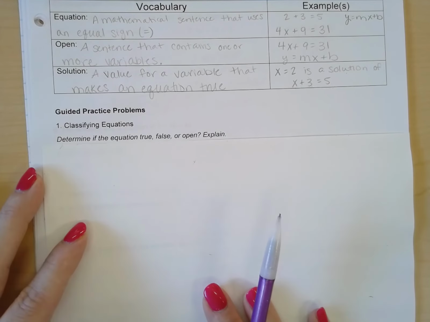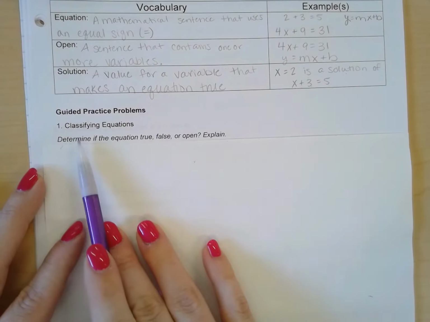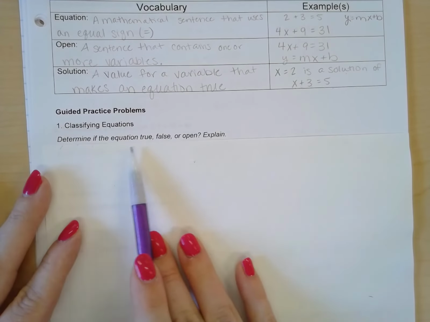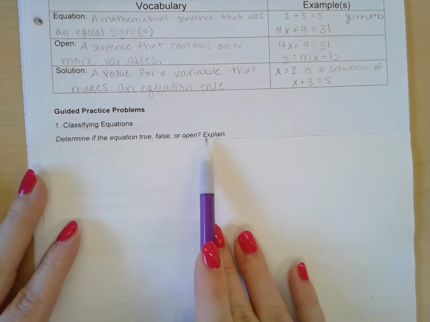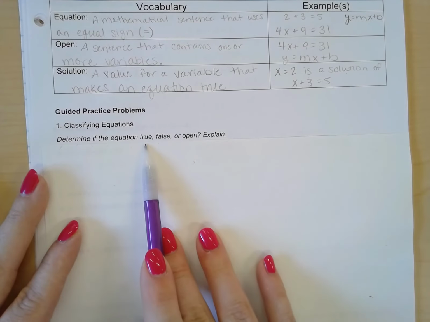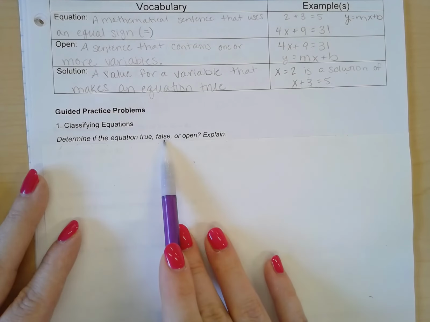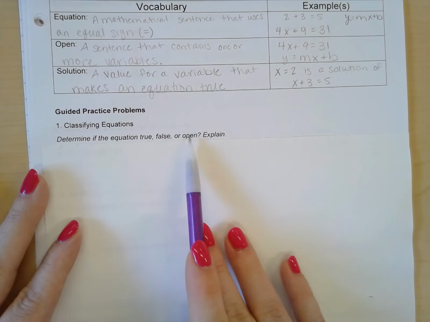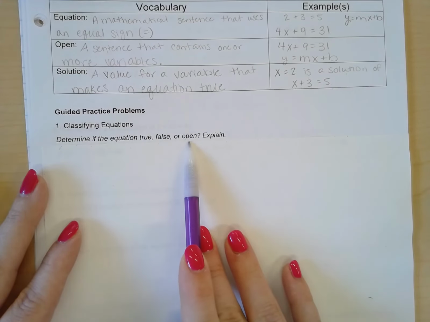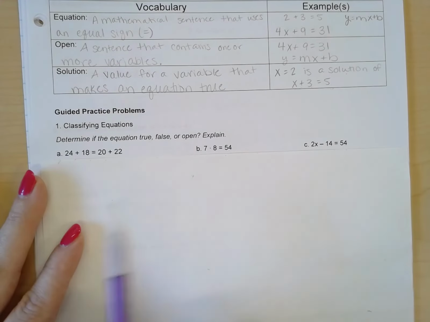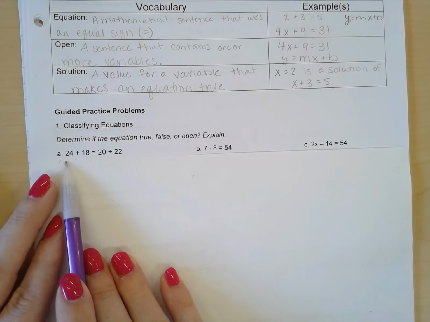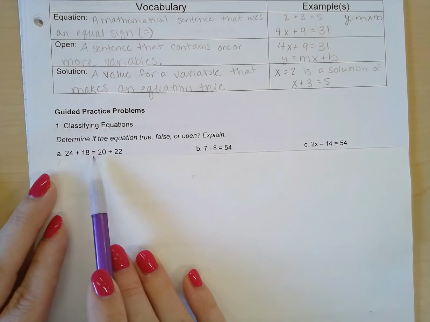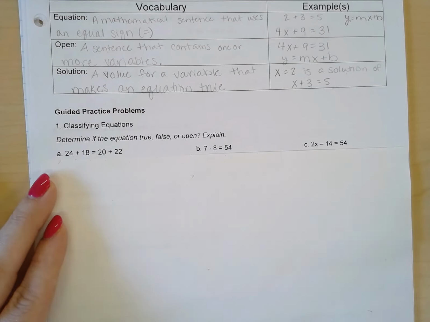The first thing you're going to be explaining is classifying equations. Determine if the equation is true, false, or open, and then explain. So true means it works, false means it does not work, and open means that it contains a variable. So this first one, does 24 plus 18 equal 20 plus 22?